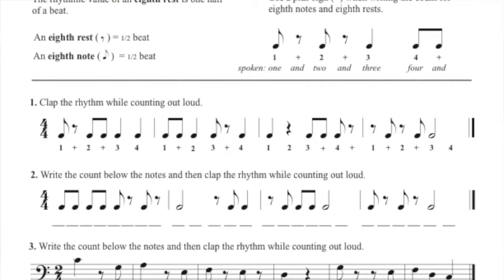If you take a look at example number 1, clap the rhythm while counting out loud. Let's do the first measure together. We see the first beat is an eighth note, and then the and is an eighth rest. Then we have two eighth notes on beat 2 and, a quarter note on beat 3, and a quarter note on beat 4. So this is how we would clap this measure: 1 and 2 and 3, 4. Let's do it one more time together. 1 and 2 and 3, 4.